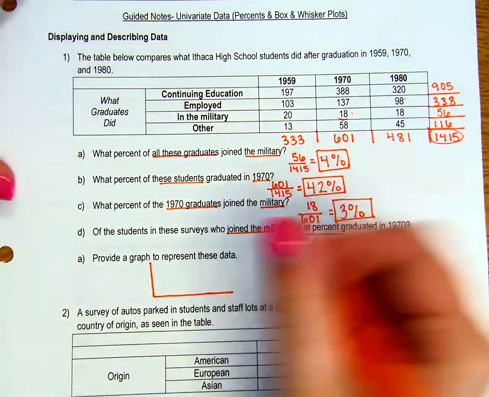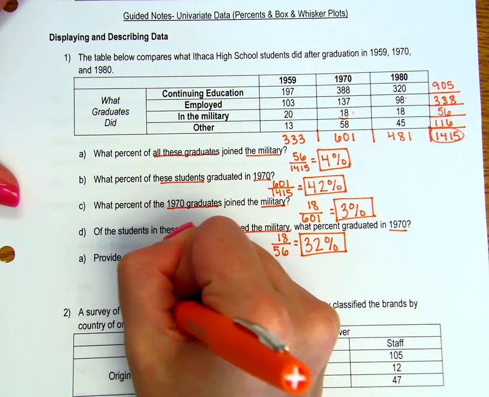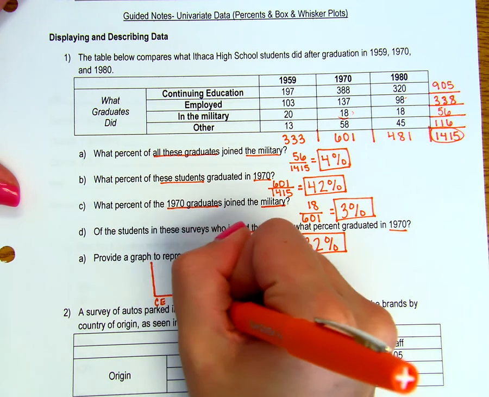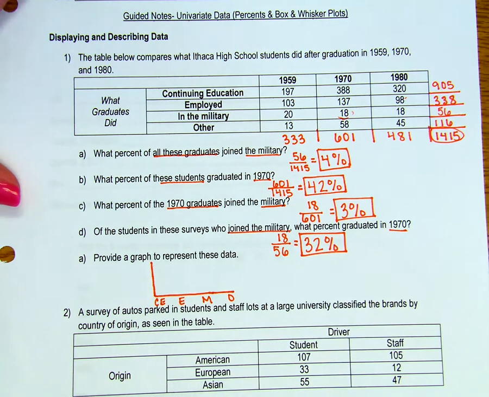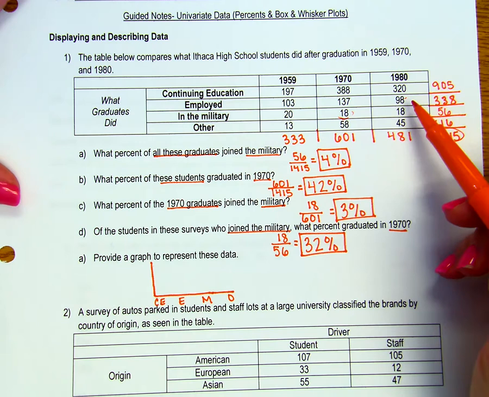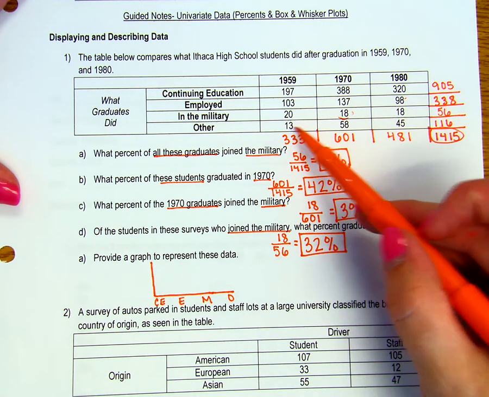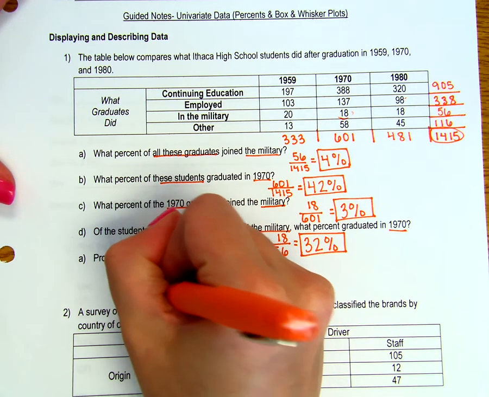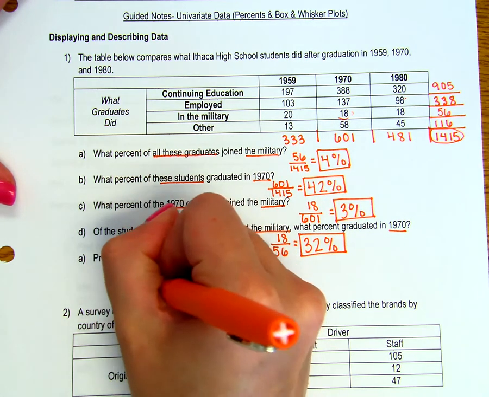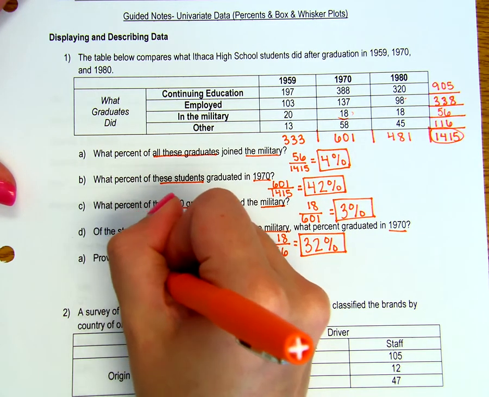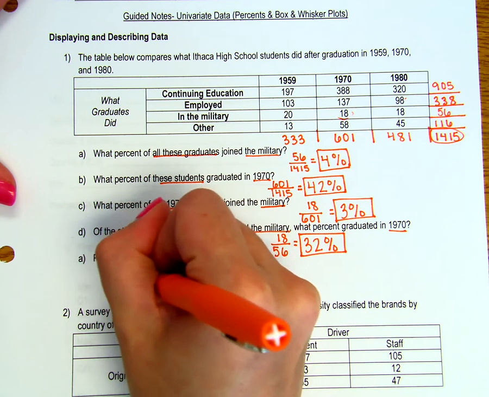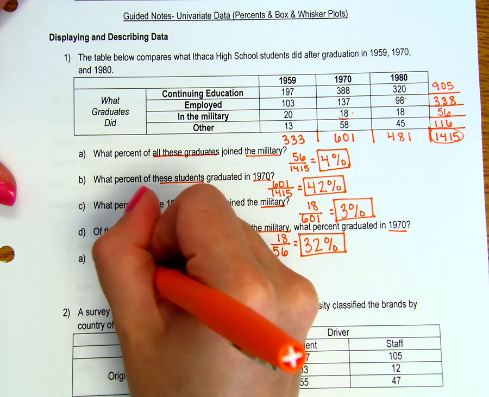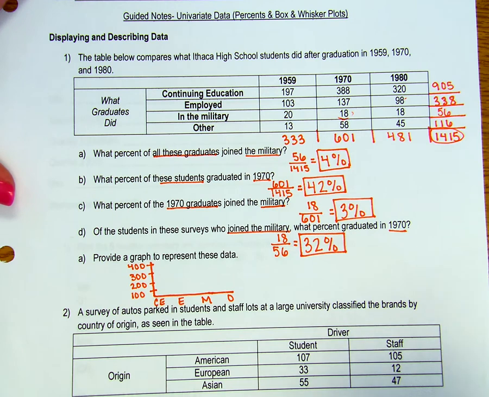So what I'm going to do at the bottom is write continuing ed, employed, military, and other. My smallest number is 13 and my highest number is 388, so I'm just going to go by 100s, and this does not have to be absolutely perfect. You just have to draw kind of what the situation is talking about. You will not get extra points if you have the prettiest graph in the world, so don't spend too much time on this.